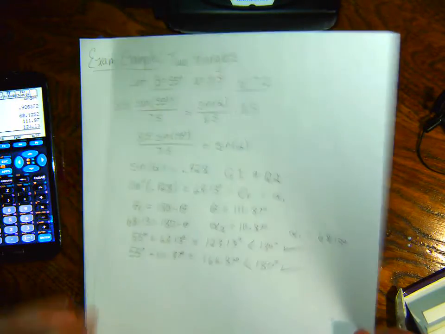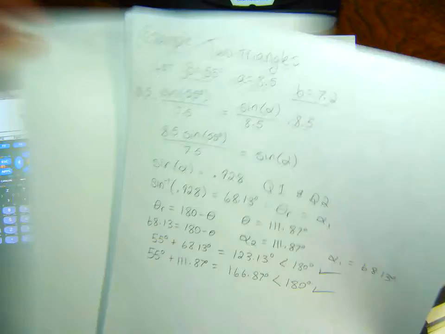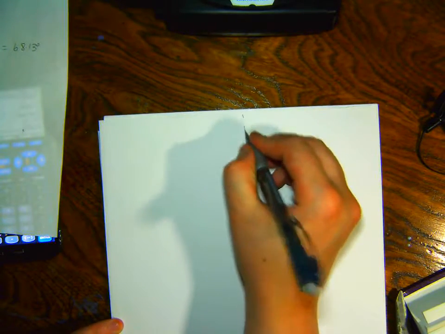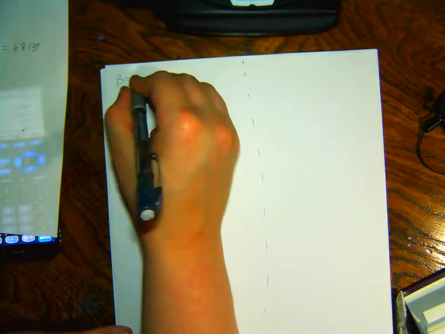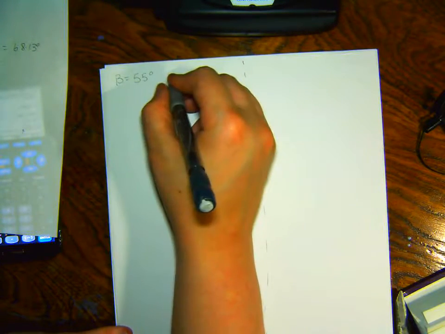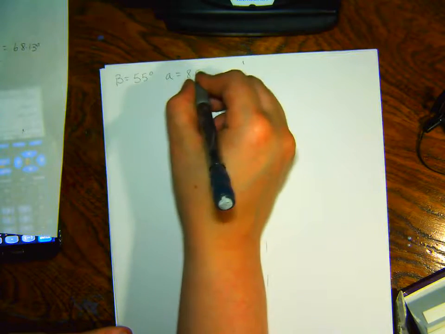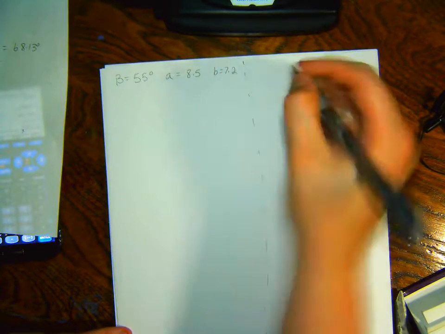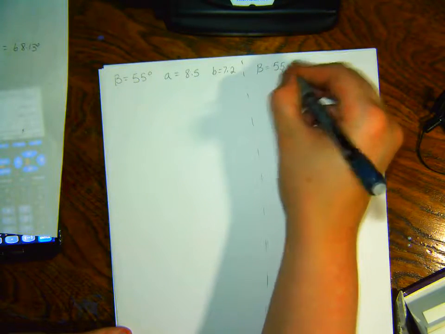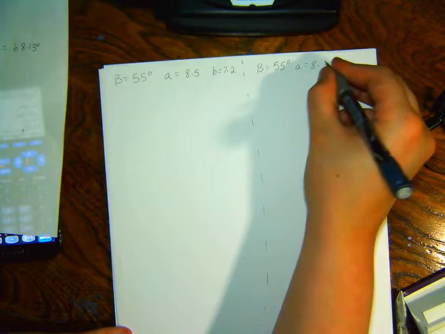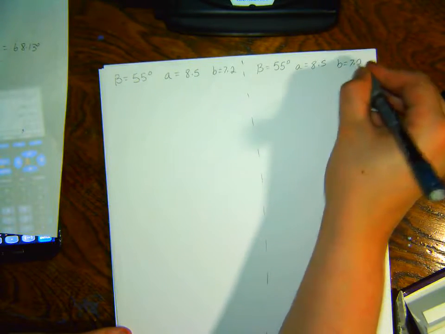Now we're going to use a fresh sheet of paper, and we're going to cut this up into two sides. We're going to write down the information we were given initially on both sides. We have A equals 8.5, and B equals 7.2. That's one side, and I'm going to write the exact same thing on the other side: A equals 8.5, and B equals 7.2.